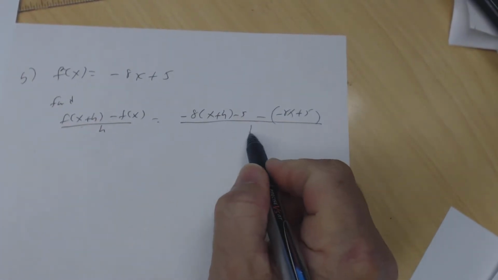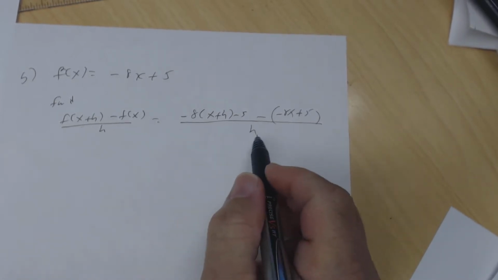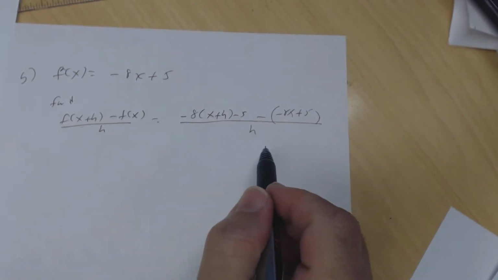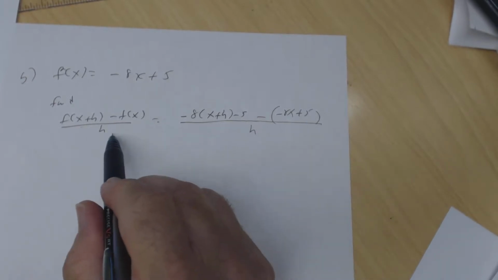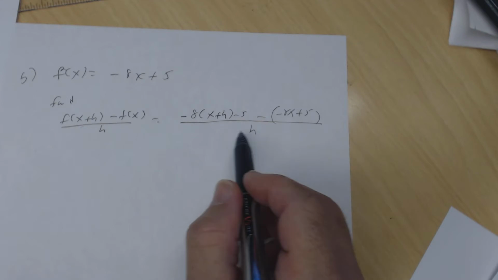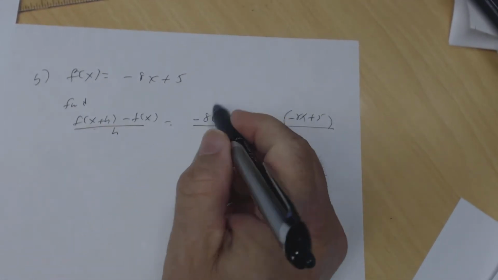And all over h, you have to say all over h. If you don't say all over h, if you're lazy and you don't want to write it, you're going to lose some points. So you must say over h, because that's what this is, rise over run. Okay, now I'm going to distribute.